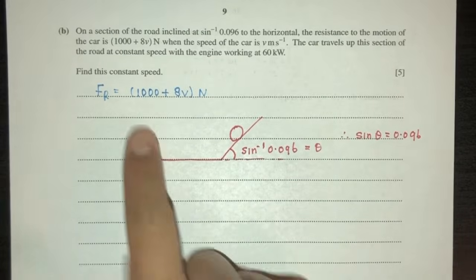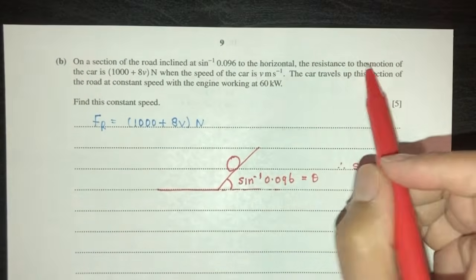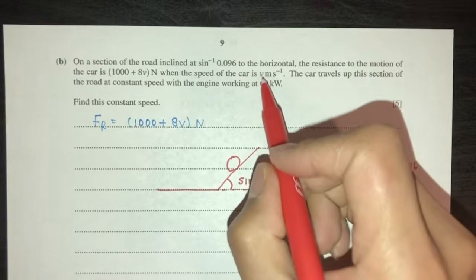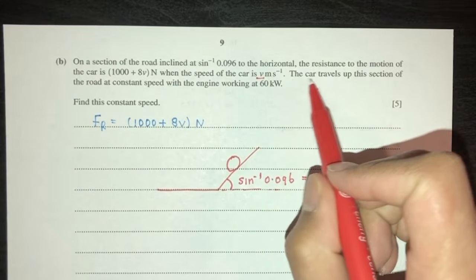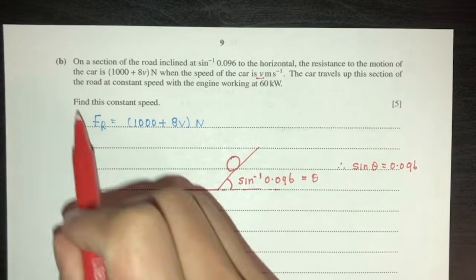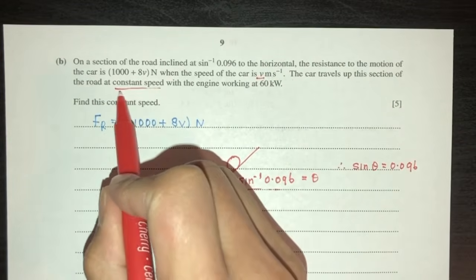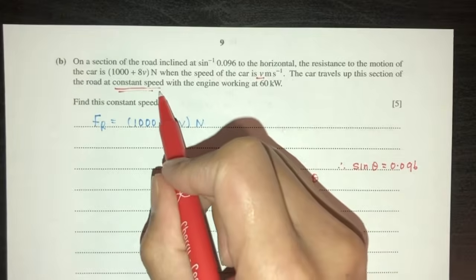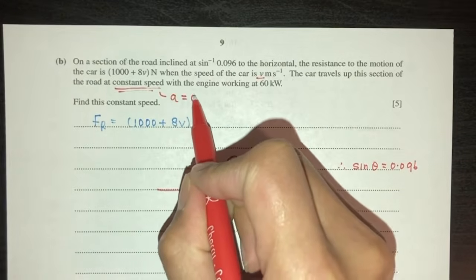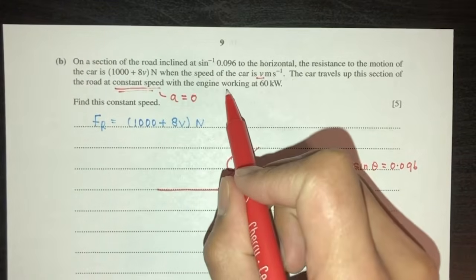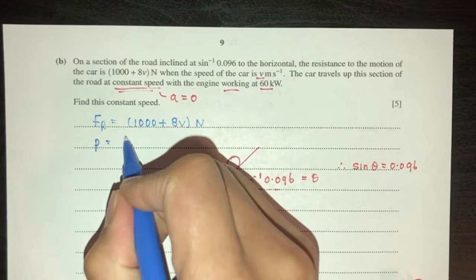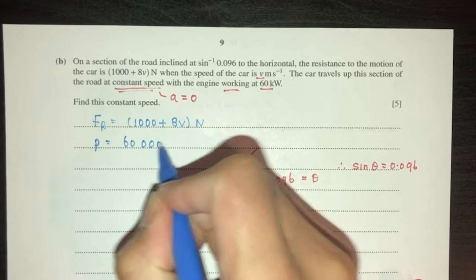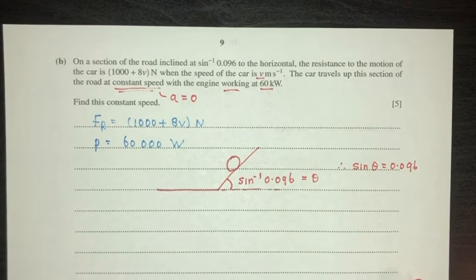Now the next step is to understand the rest, when the speed of the car is v. The car travels up this section at a constant speed, so again we see constant speed, which means the acceleration has to equal 0, with an engine working at 60 kilowatts. So the power here is equal to 60,000 watts. That is given to you.